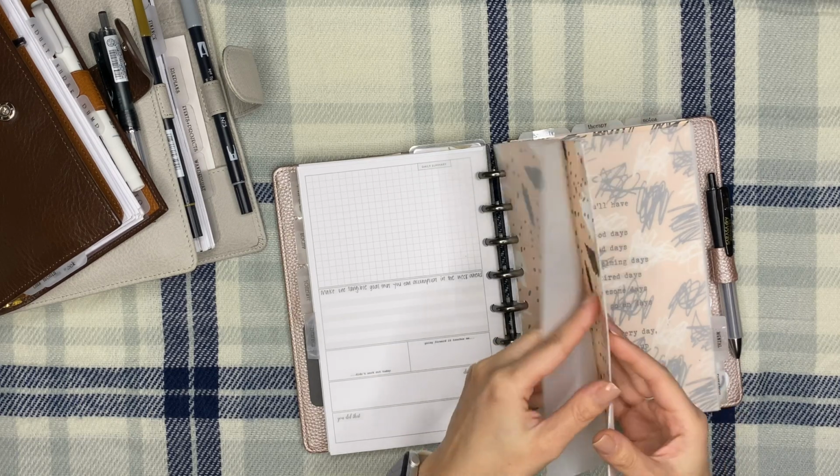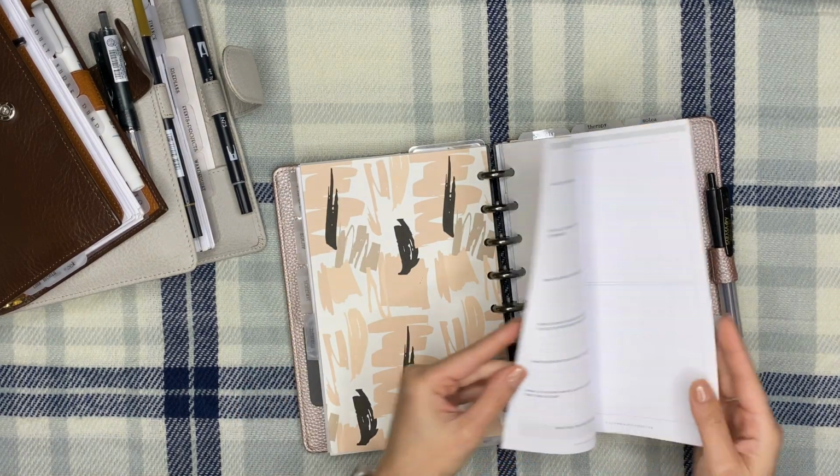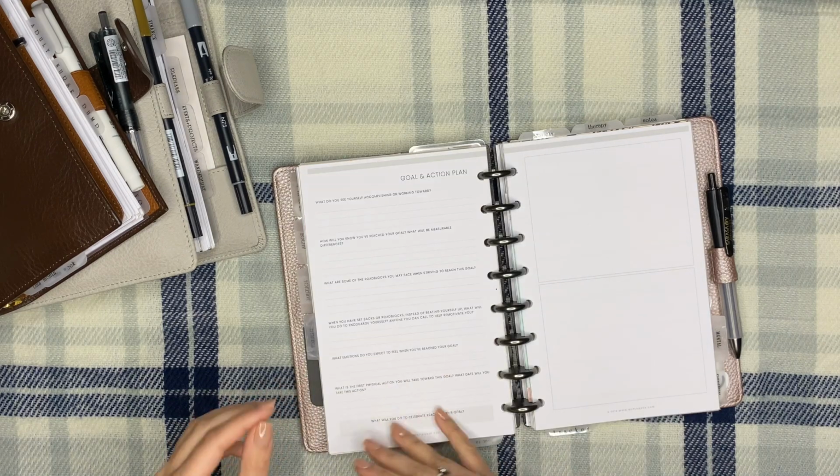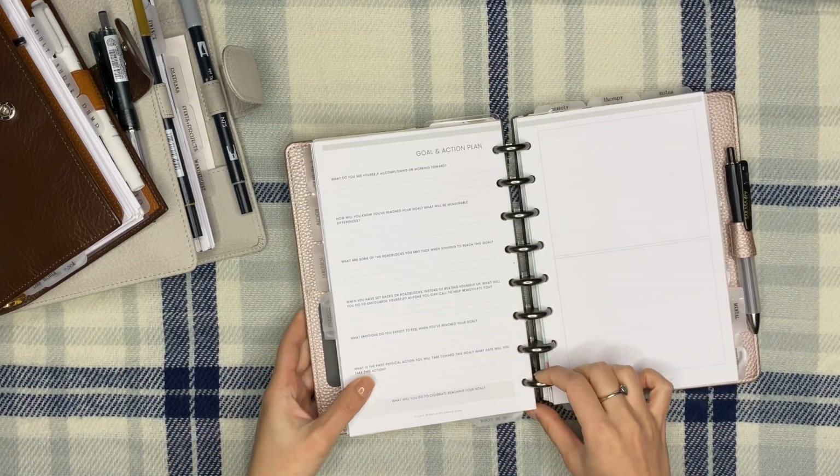But anyway, to focus on reflection for the goals, I do have this insert from MG Planner on Etsy.